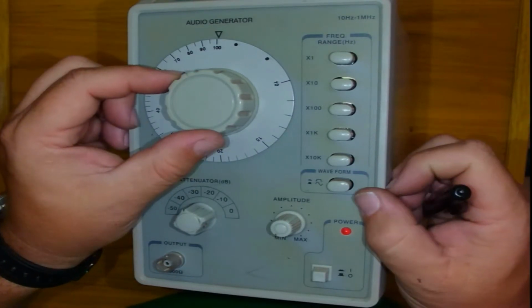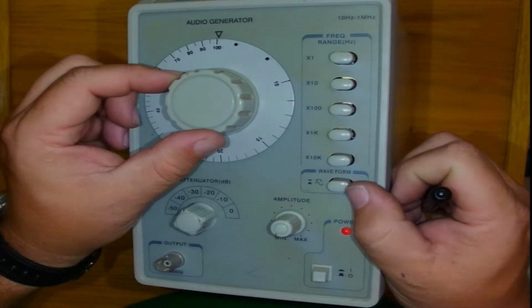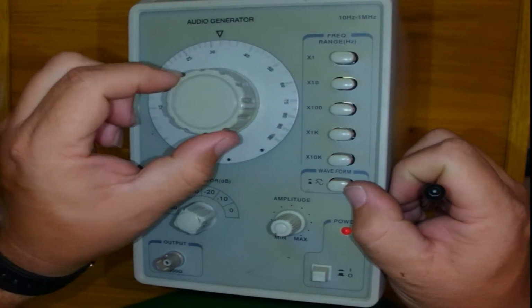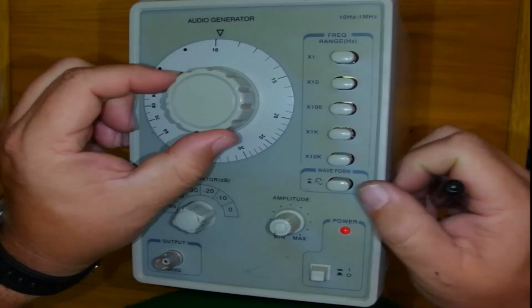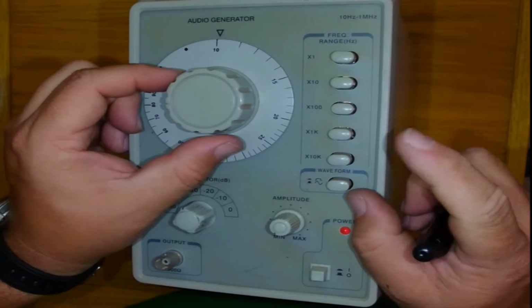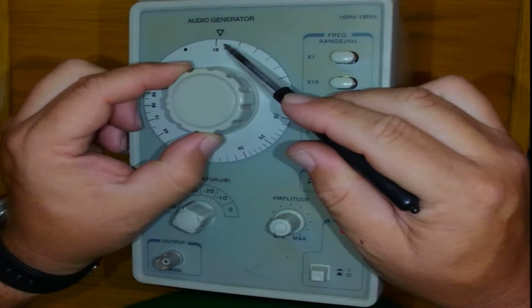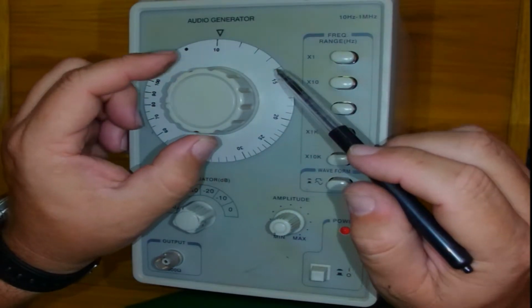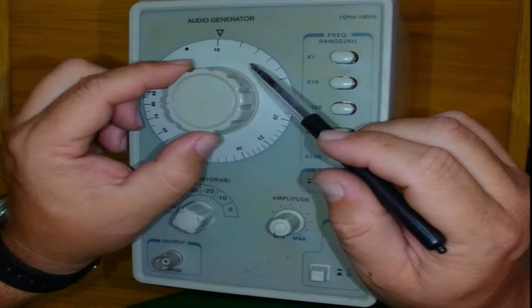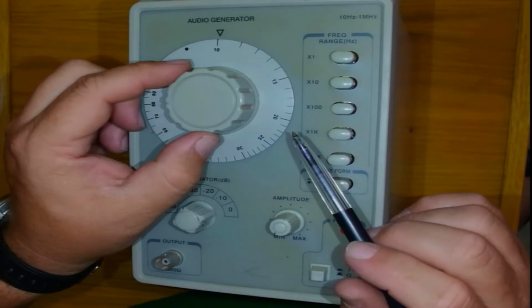Which one is correct? Both are correct. We prefer the 1 times 100 for one reason. It gives me a bit more accuracy when I'm adjusting for 1 kilohertz, because I can fine tune the big dial until on the oscilloscope it will show me 1 kilohertz.